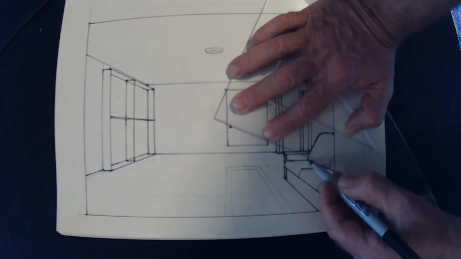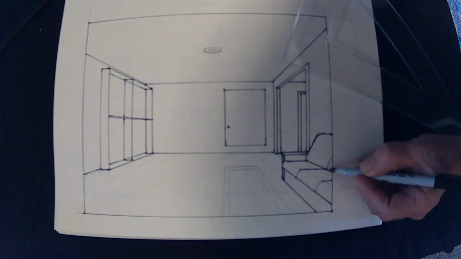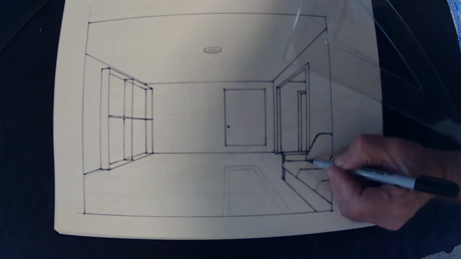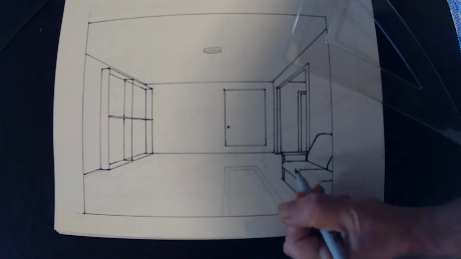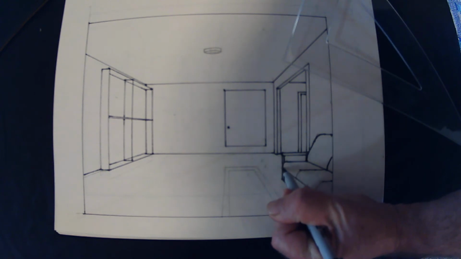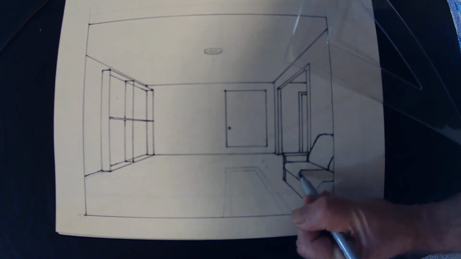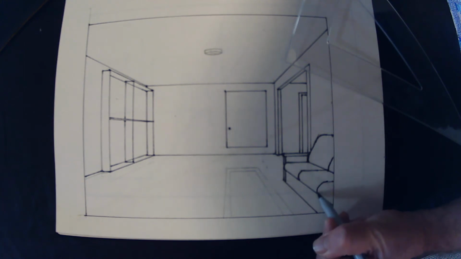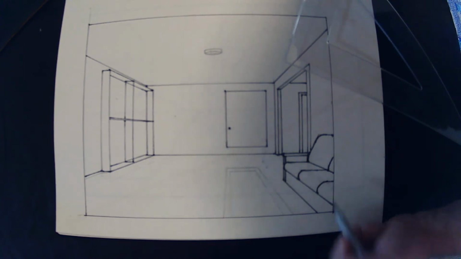Right there and right there. And they have a little curve to them too, so I'm going to do that. That's the angle. And there's the curve of the cushion right there. And then these right here, there's a curve right there. And there's a curve right there, and another curve right there for the cushions.